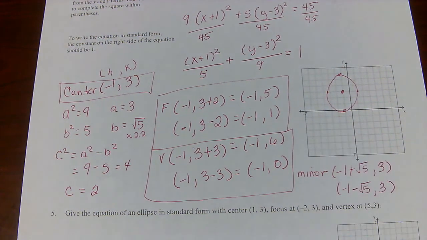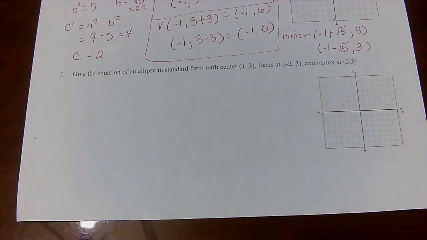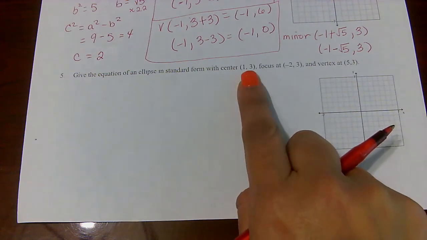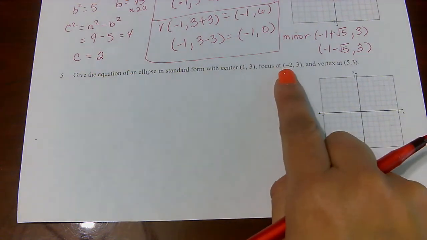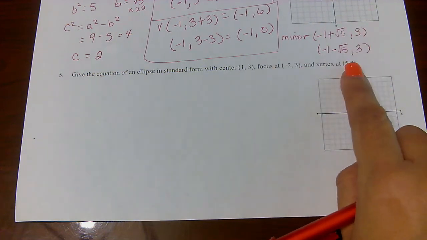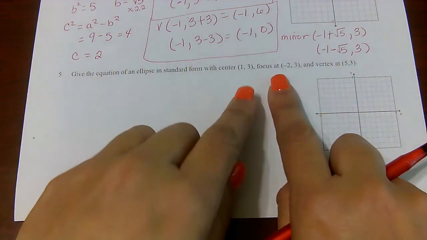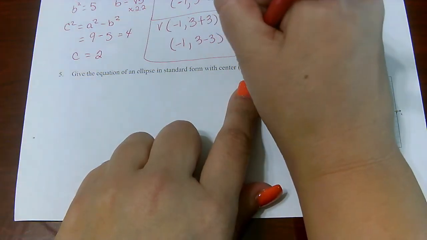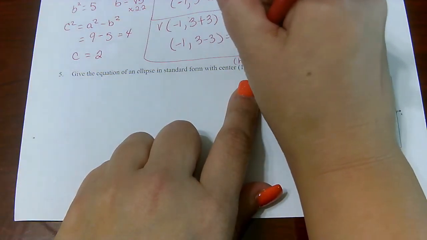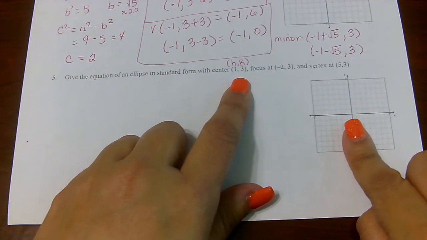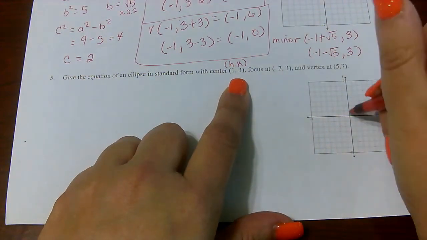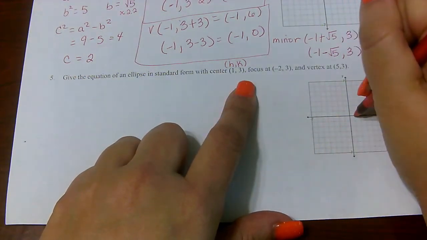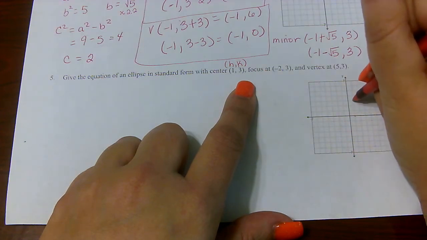That's what it will look like. Number 5. Number 5 says to give the equation of the ellipse in standard form. Now we're given a center, and we're given a focus, and we're given a vertex. So the first thing you want to do is notice that the center is always going to be our H and K. So I'm going to label those 2 points. I'm also going to graph it here on the side. So I'm going to say +1 and then up 3. 1, 2, 3.